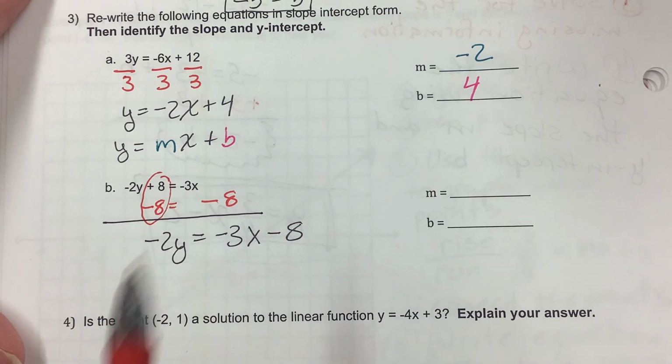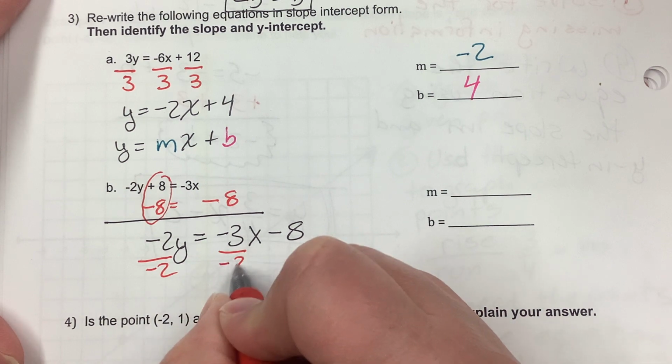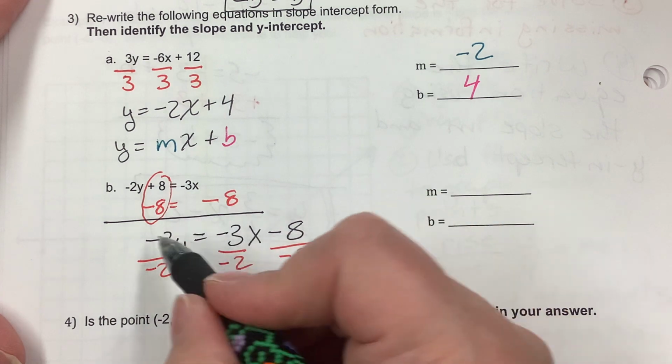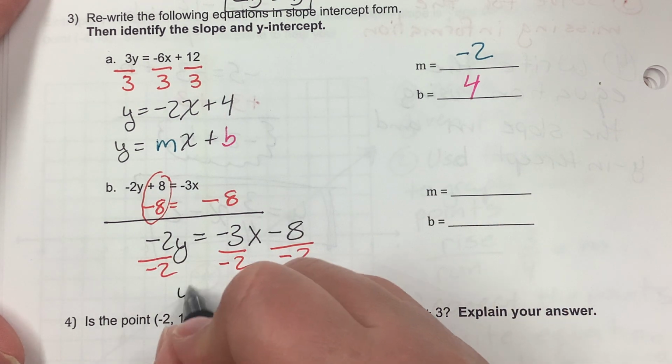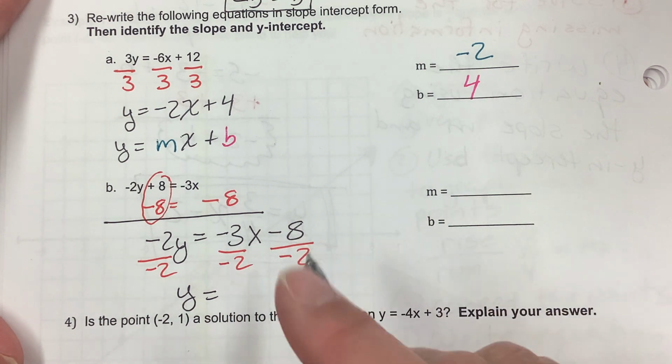Okay. Divide by the coefficient of y, negative 2, negative 2, negative 2. Negative divided by negative is positive. y equals negative divided by negative is positive.